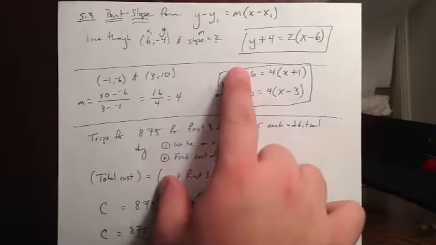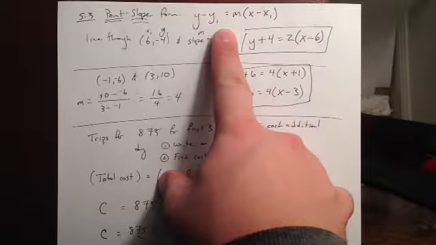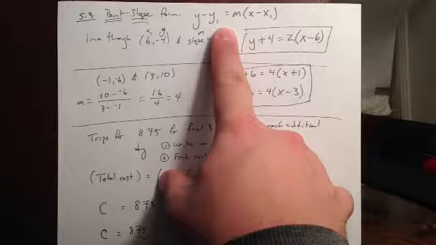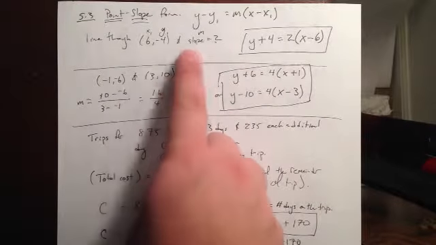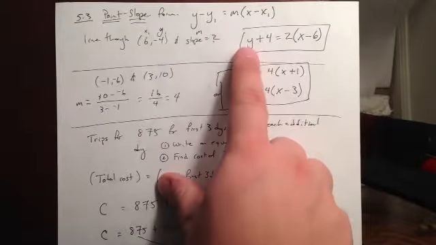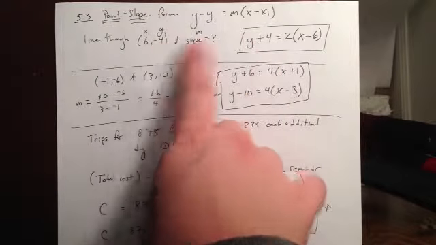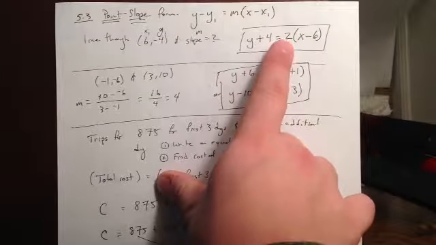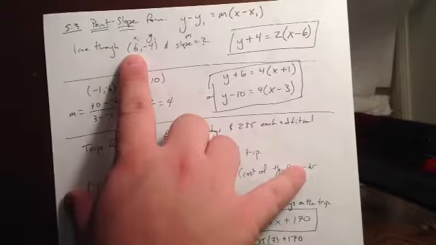Equations in point-slope form are given by the following equation, which you should know from practice and using in class. You're given a point and a slope. To write the equation, we'll do y minus y1, which is the same as y plus 4 in this case, minus negative 4 is y plus 4, equals the slope times x minus the x coordinate.